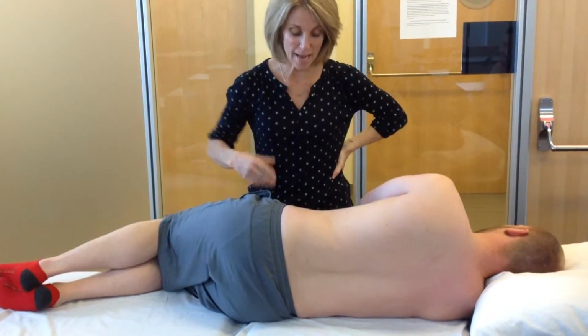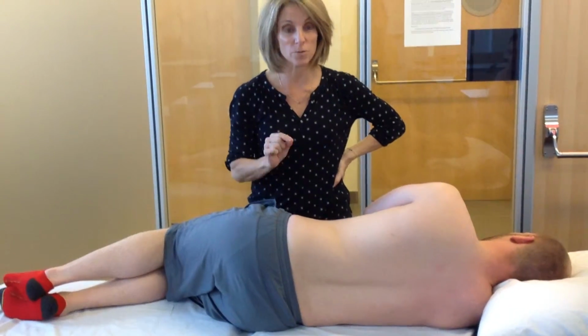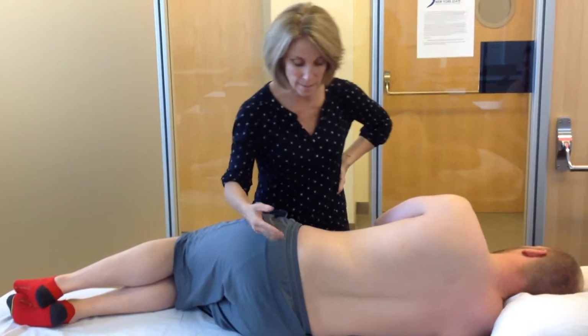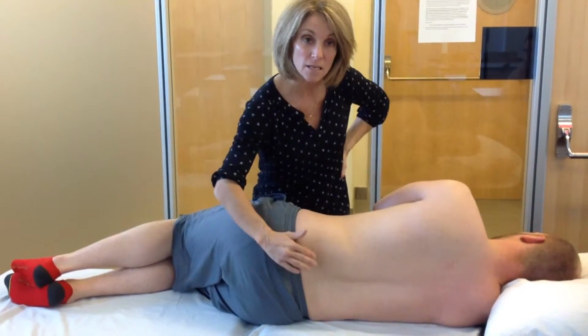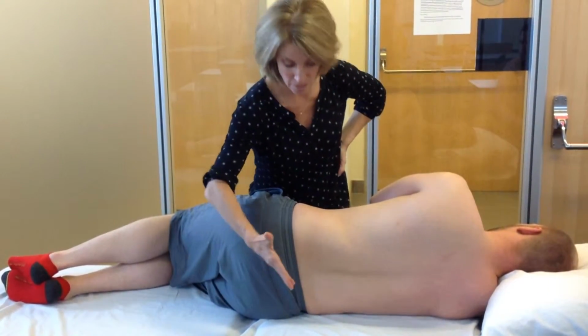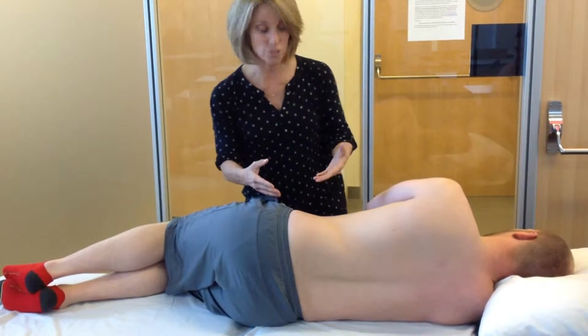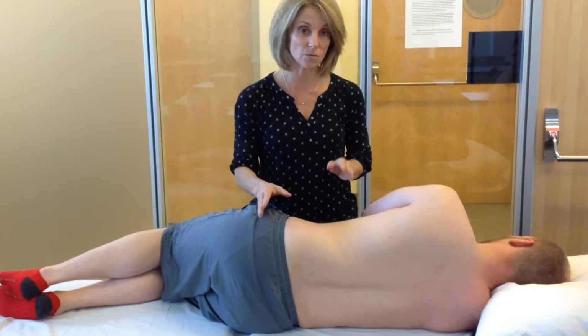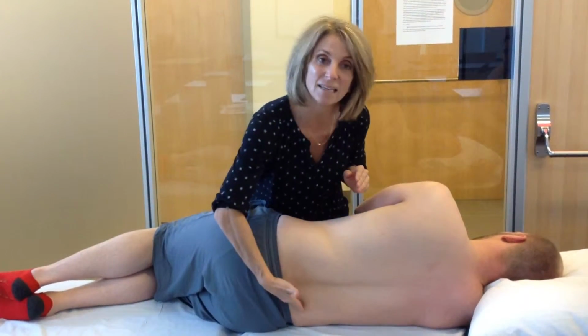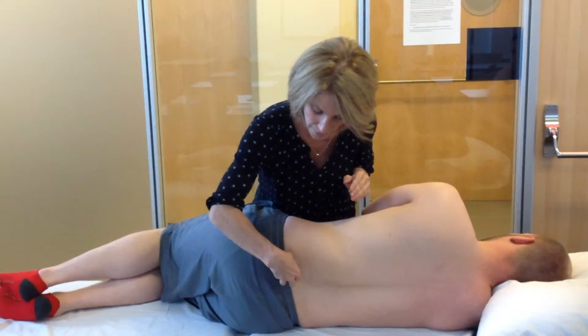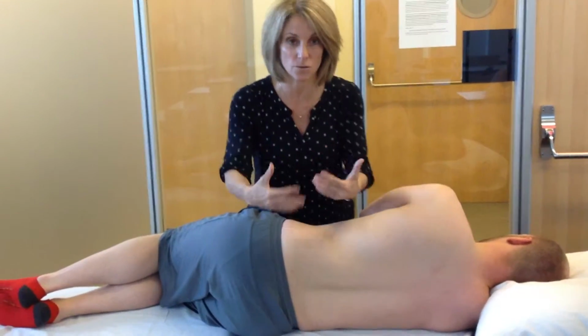Okay, so this patient has a left on right backward sacral torsion. What that means is his left sacral base is rotated back to the left on his right oblique axis. So, in order to treat a left on right backward sacral torsion, we lie the patient on the axis of dysfunction so that we have the base up towards the ceiling or towards us.